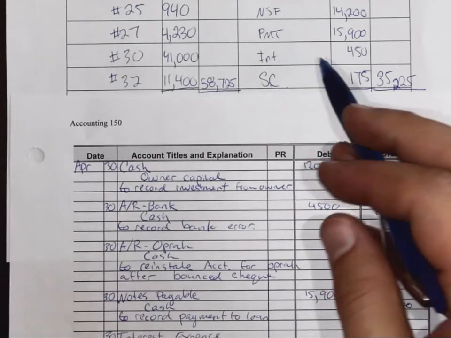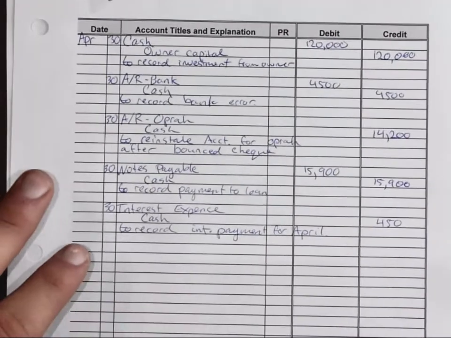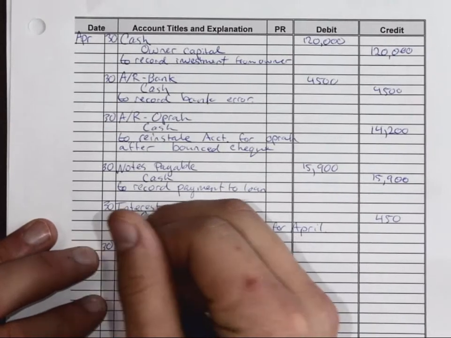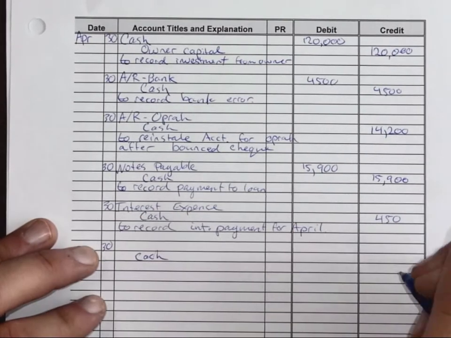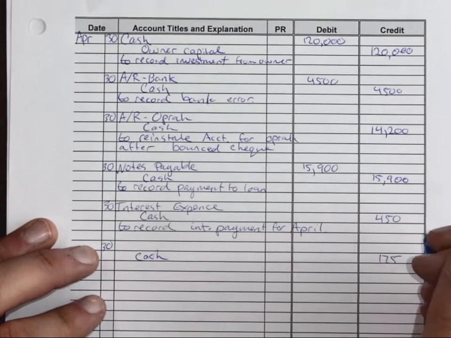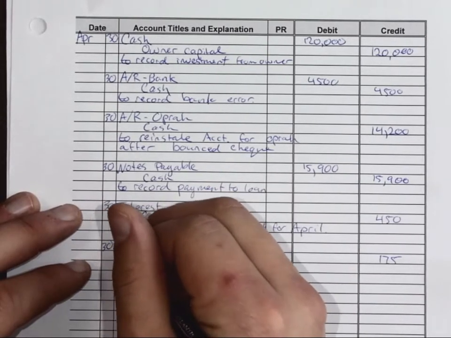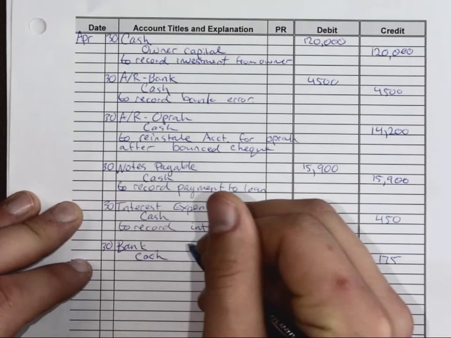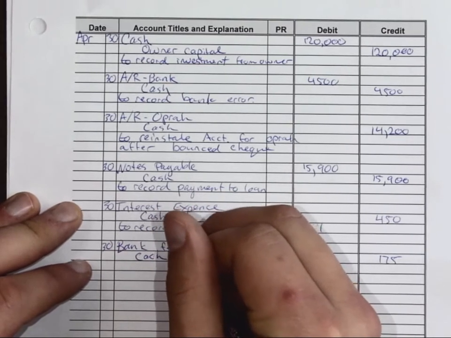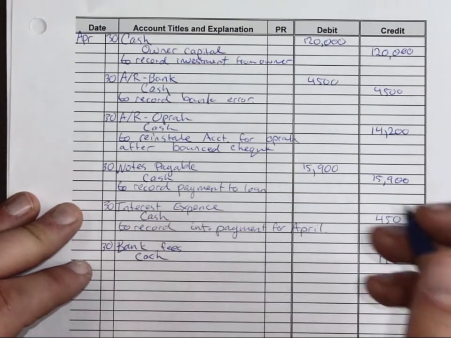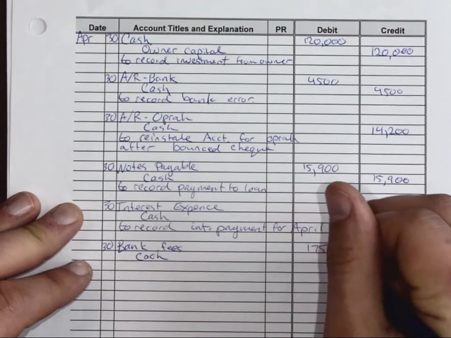And our last one, we had a service charge. So we can credit our cash, $175. And we can debit service charges or bank fees. I'll just put bank charges. It'll depend on what the chart of accounts has for bank charges, what it's called.